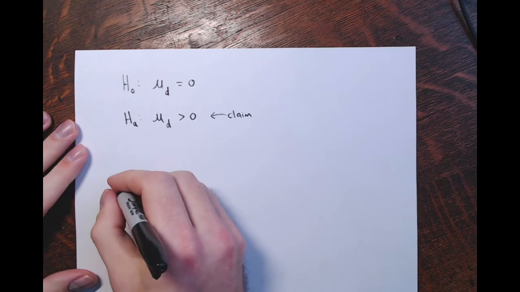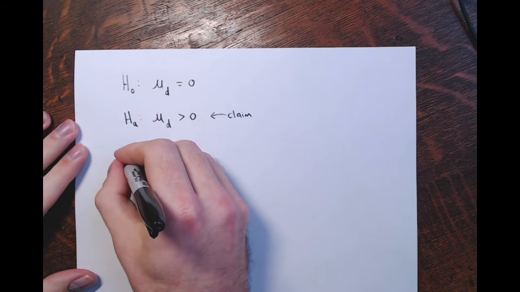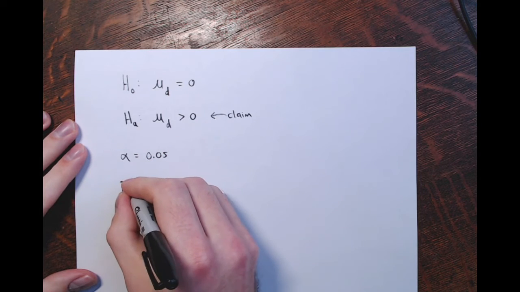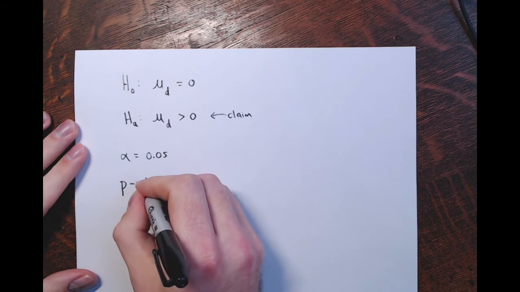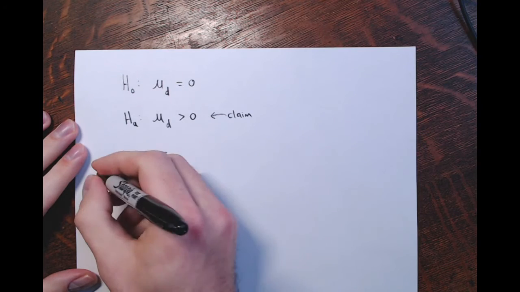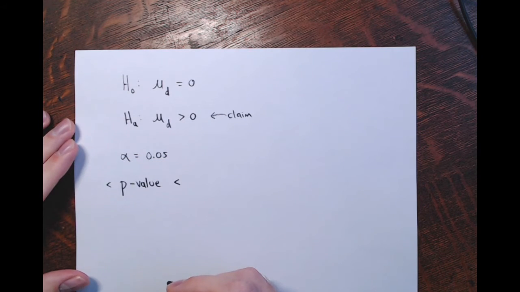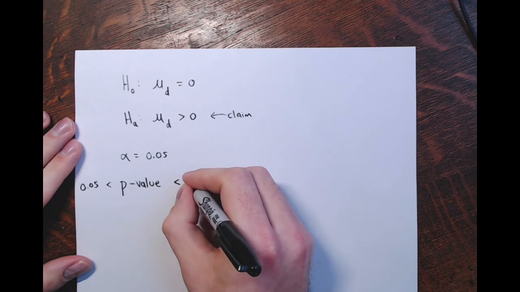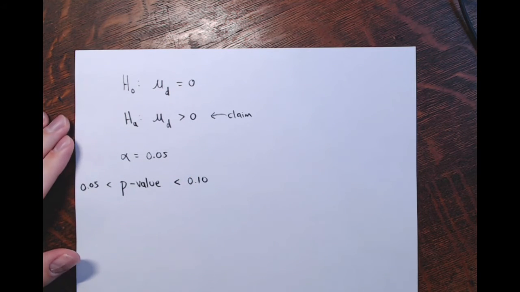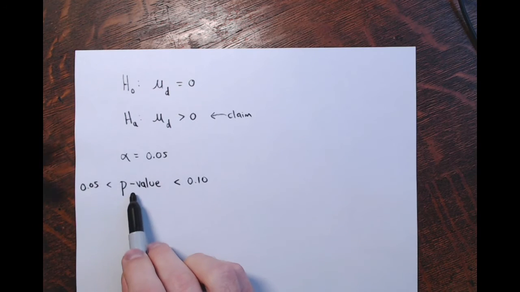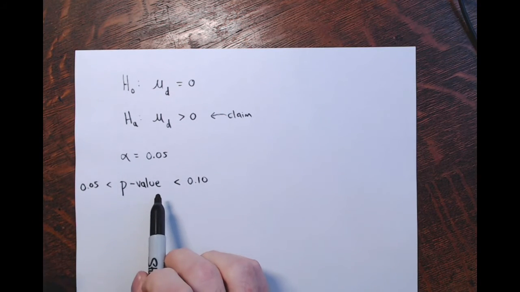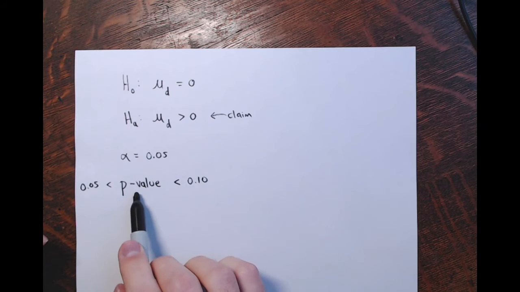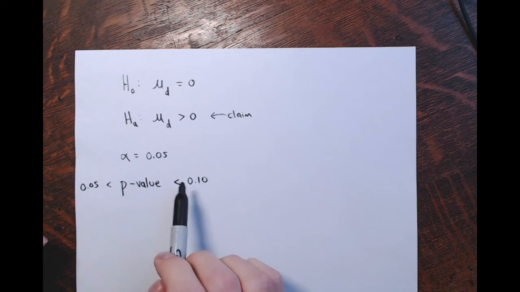But none of that really matters because they gave us the significance level alpha is 5%. And they told us the p-value, not a specific p-value, but they said the p-value was between 5% and 10%. So the p-value could be like 5.2% or 6% or 7.3%, whatever. The p-value is some value between 5% and 10%.